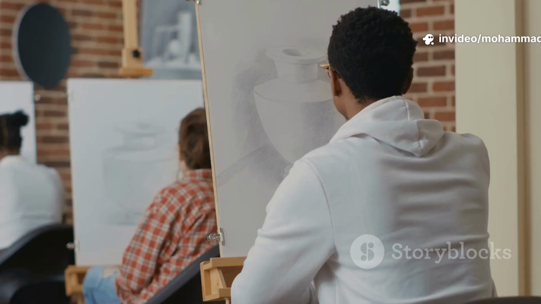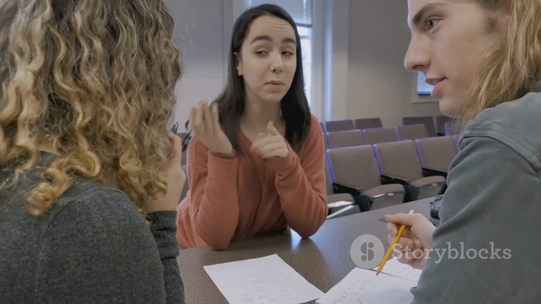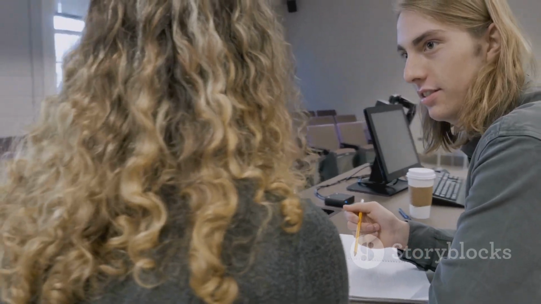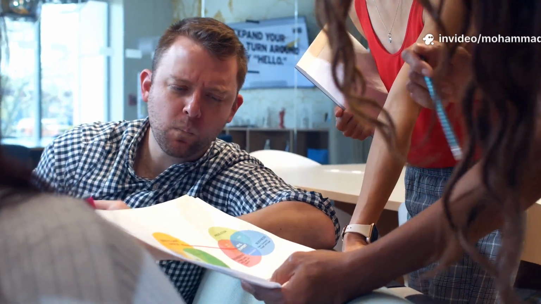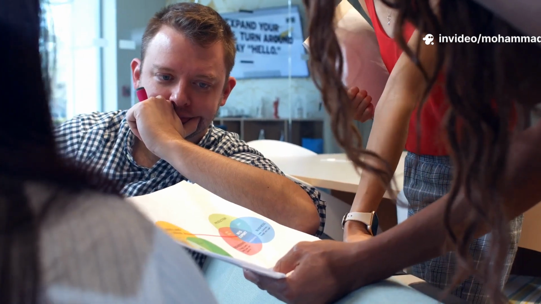Next is the discussion. Step back and ask, what do my findings mean in the bigger picture? How do they fit with what you found in the literature review? Do they challenge any old ideas or open up new questions for future research? This is where you show that your work isn't just a school assignment, it's part of a larger scholarly conversation.